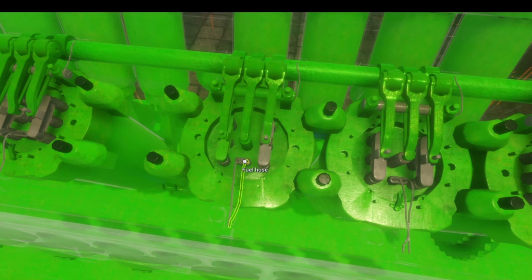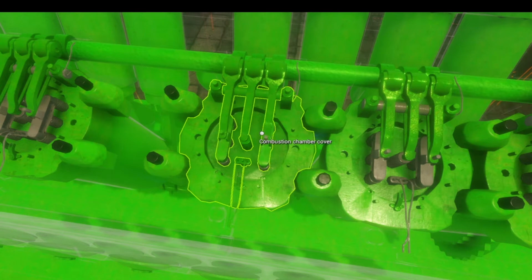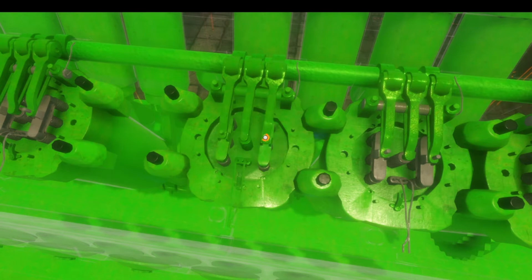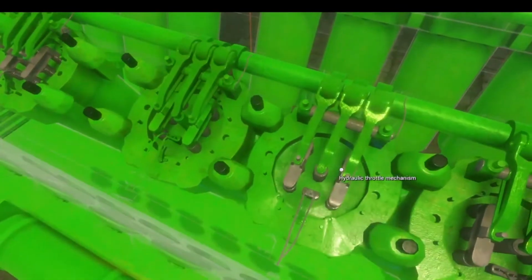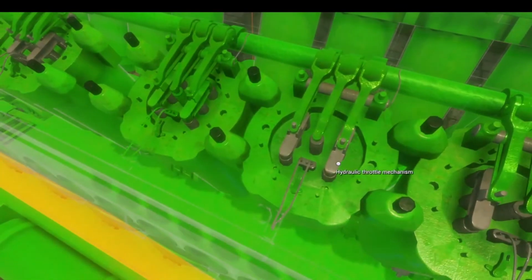Fuel hose. Fuel hose connector. The engine, an engine valve. So we'll move over to the next one. And we've got to do one on the other side too. We're going to be here a while, boys and girls. But that's what we're here for.